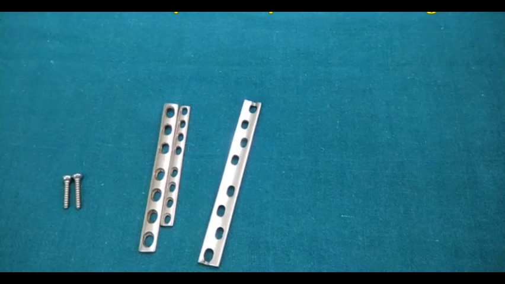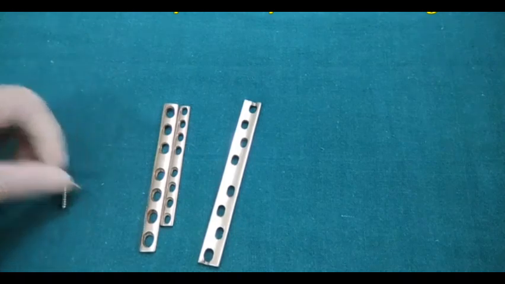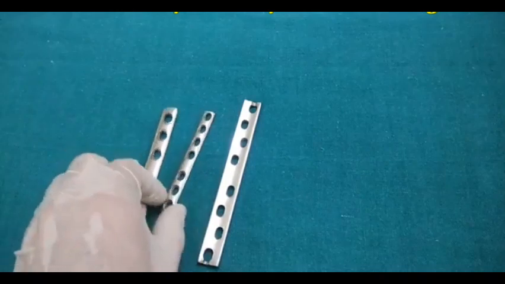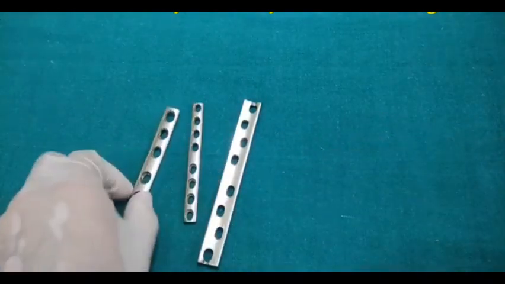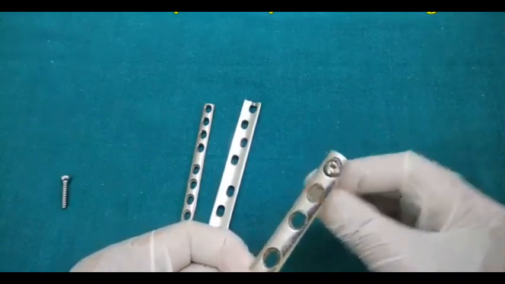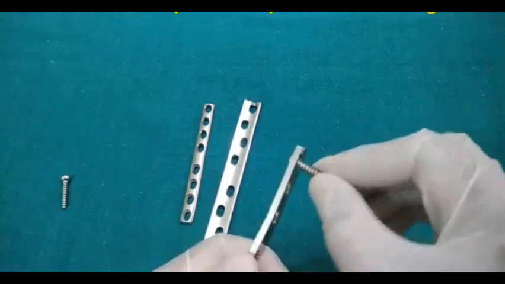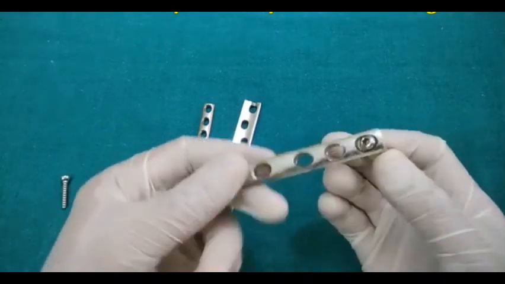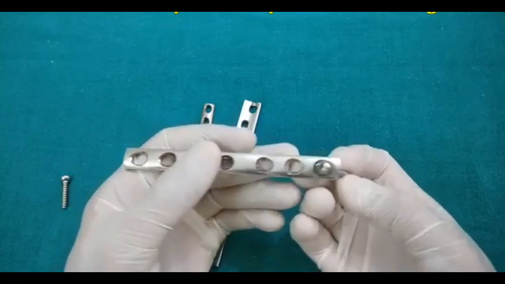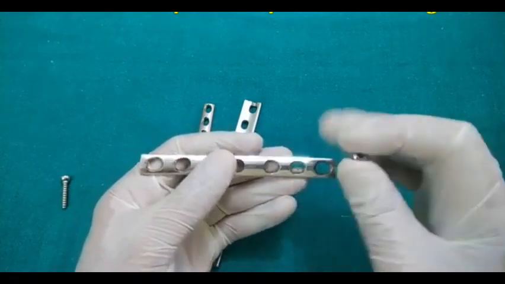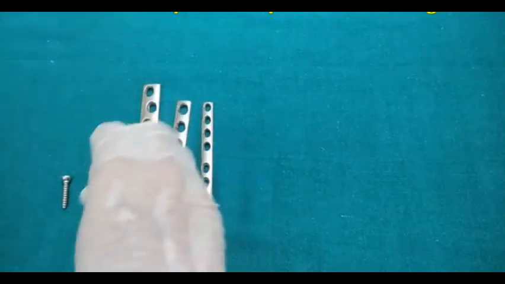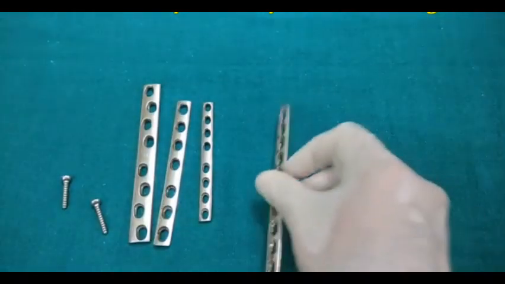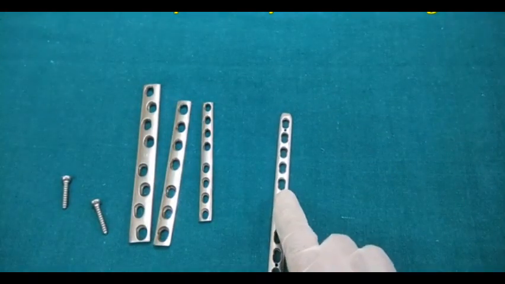Now again, there was a difficulty in the LC-DCP also, because when you put screws, the screws can toggle. The screws can toggle like this, you can see. So this creates problems with implant failure and implant loosening. In order to solve this problem, they came up with a new plate, that is the locking plate. So that's why the locking plate came into the picture.